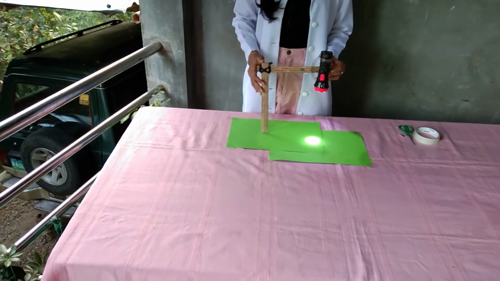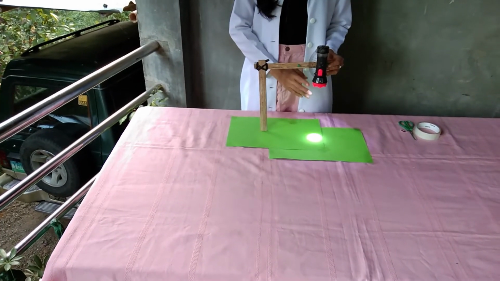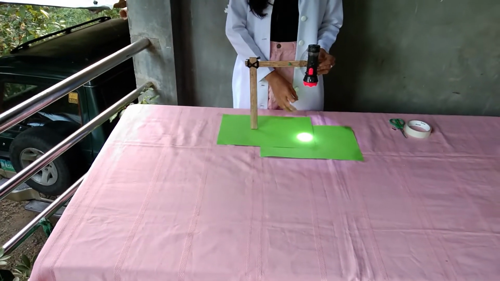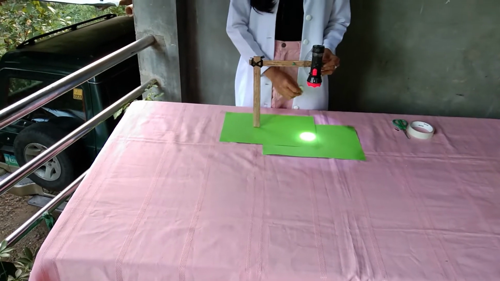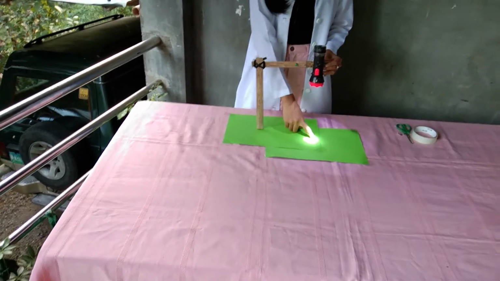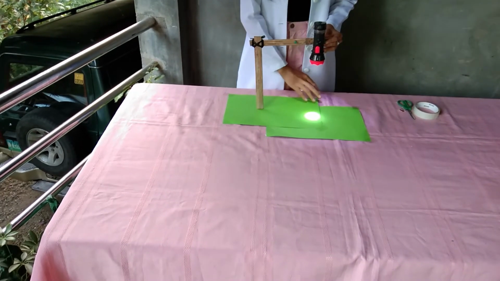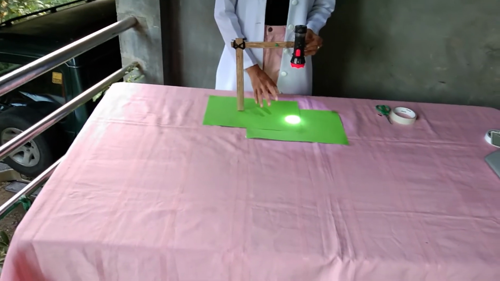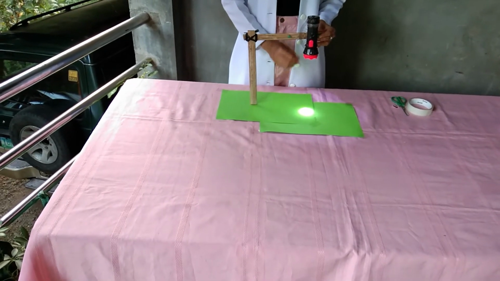When our flashlight is at a 90-degree angle, the light directly below the flashlight is concentrated. As you can see here, this small circle of light is very concentrated, while outside the circle, we can see light rays coming from the flashlight that are not concentrated.